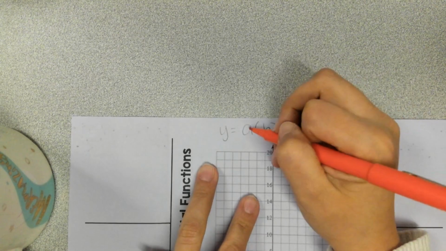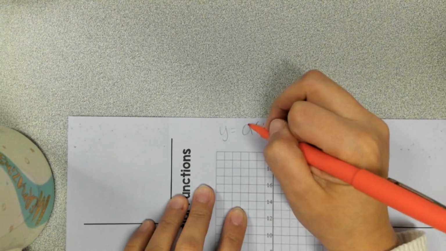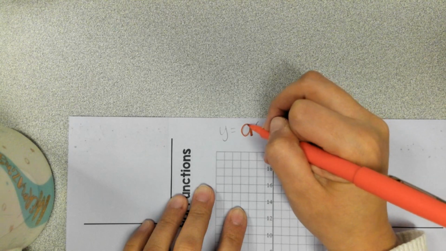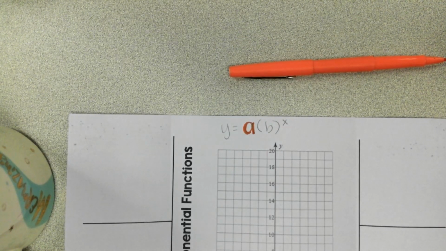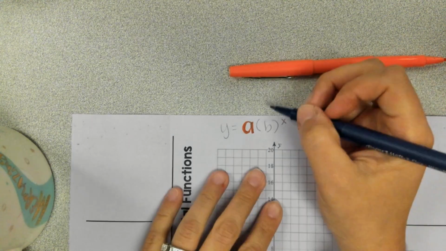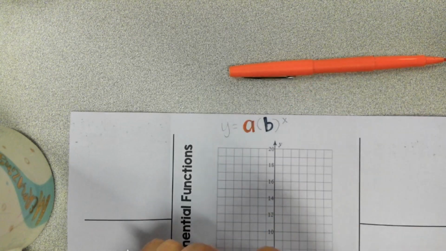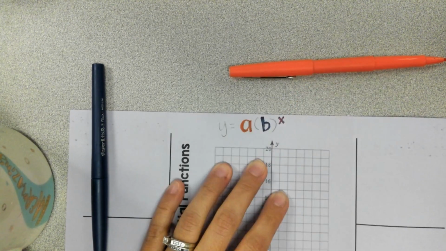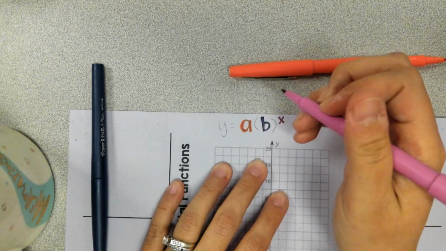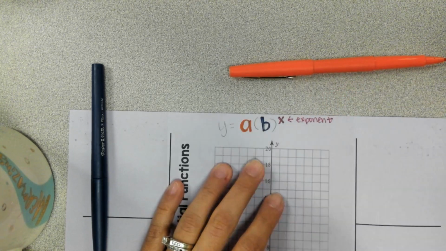A. These are the main parts. B, and x. Notice our x value, instead of being part of the equation, is actually my exponent. Again, which is where we got the word exponential from.